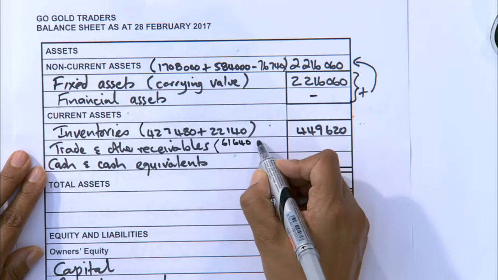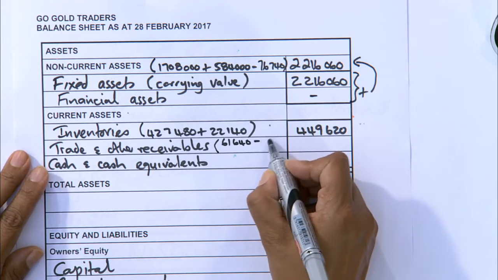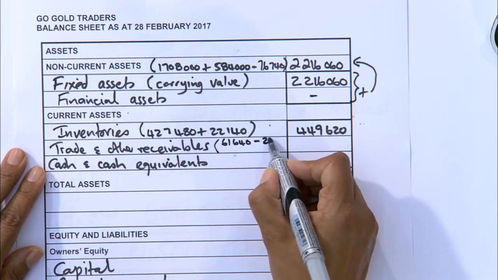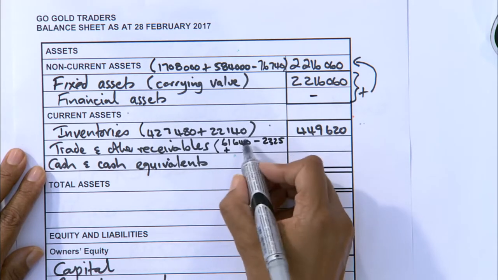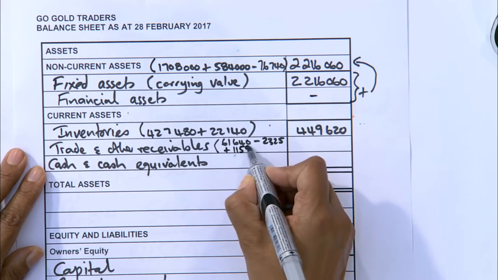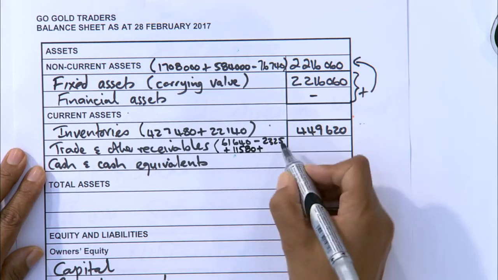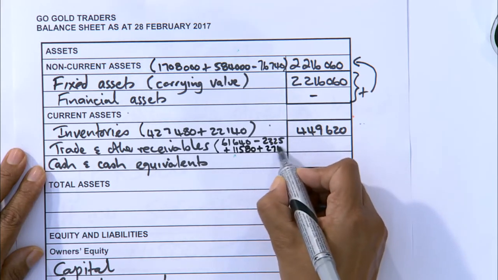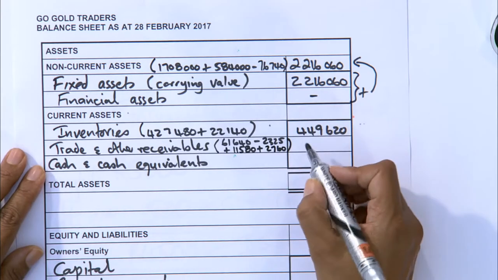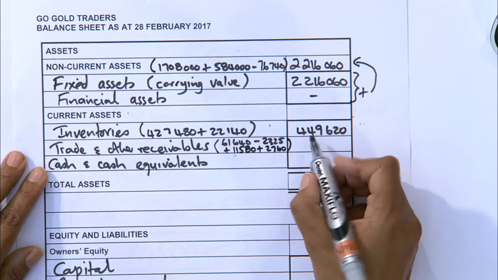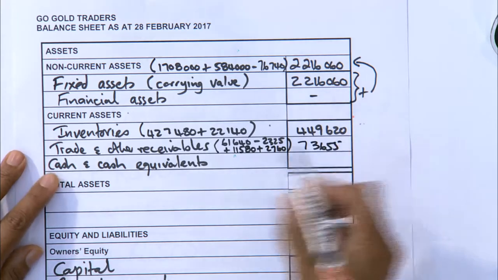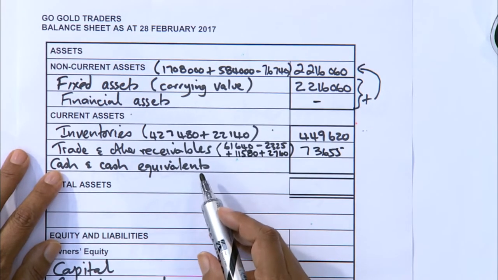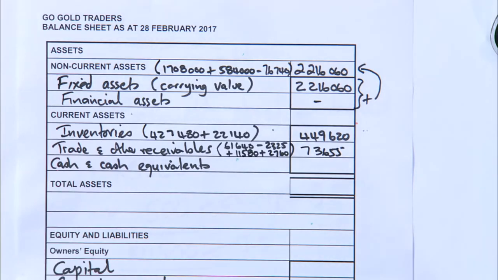61,640 minus my provision for bad debts, 2,325. Okay, plus my accrued income, 11,580, plus my prepaid expense of 2,760, and that gives me an amount of 73,655. My cash and cash equivalents is, let's go to cash and cash equivalents.